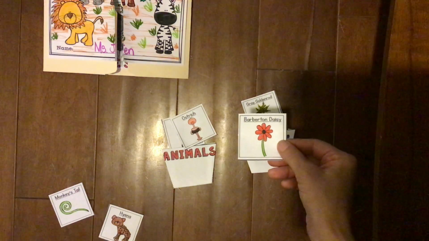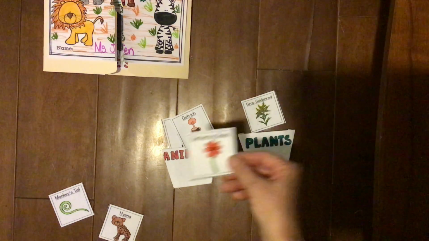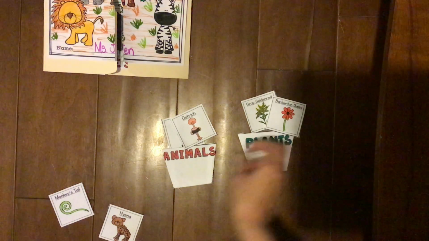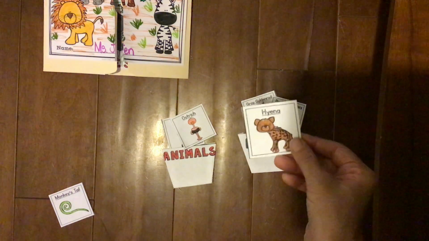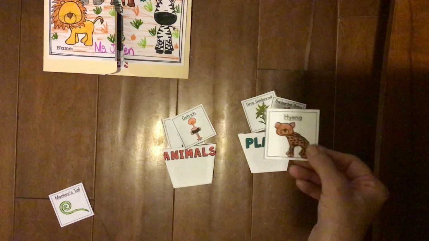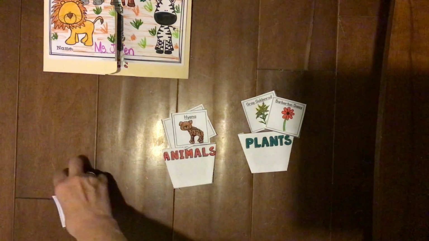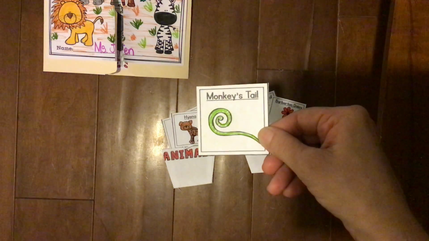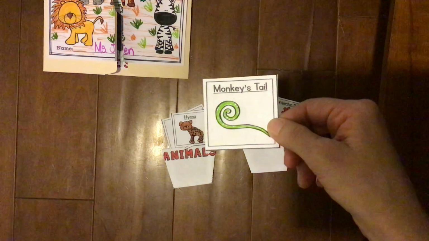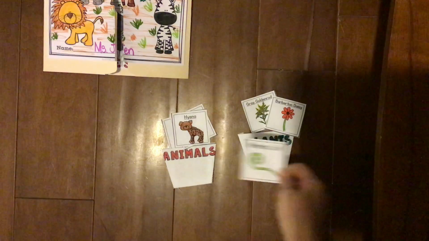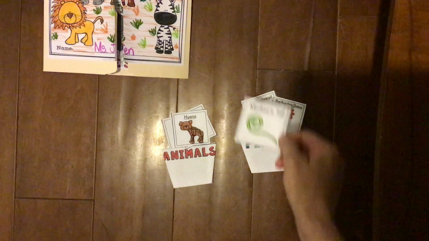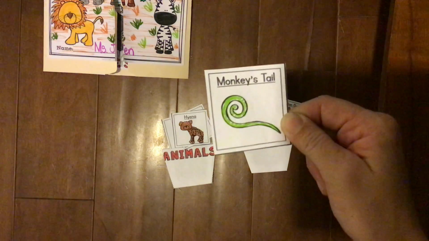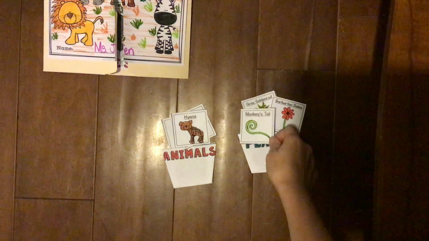What about this daisy? Is a daisy an animal or a plant? A hyena. That's right, it's an animal. This one has a silly name. This one's called monkey's tail. And it is actually green. Is that an animal or a plant? This one happens to be a plant, not the tail attached to the monkey. It's actually a plant, and it's a green plant. So we're going to put it over with plants.